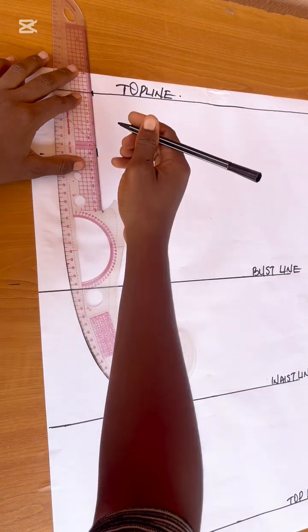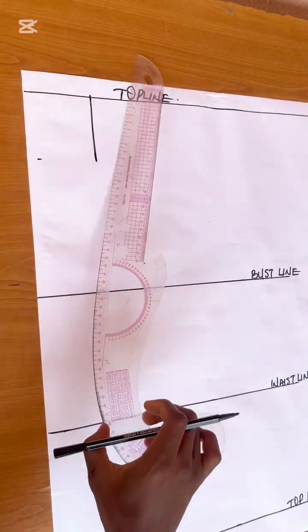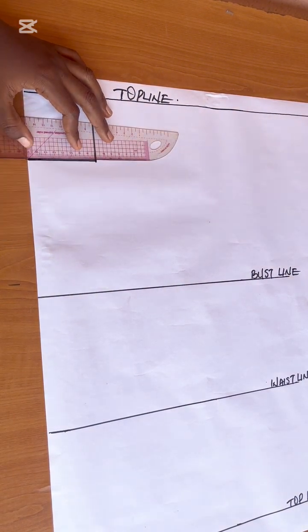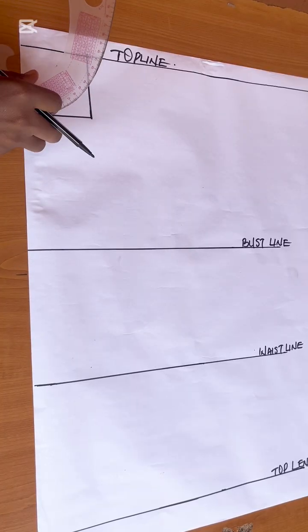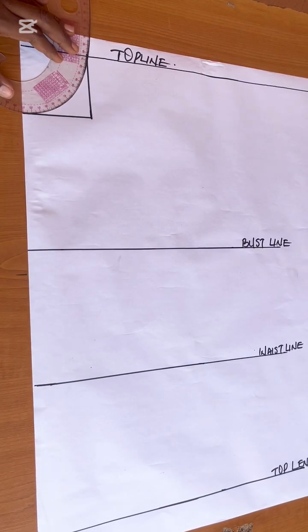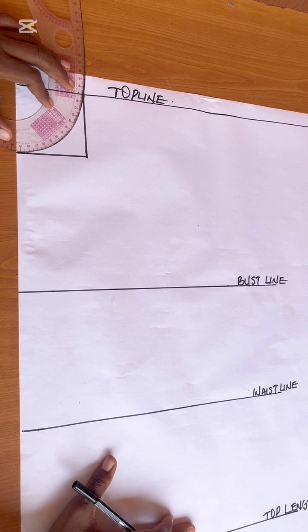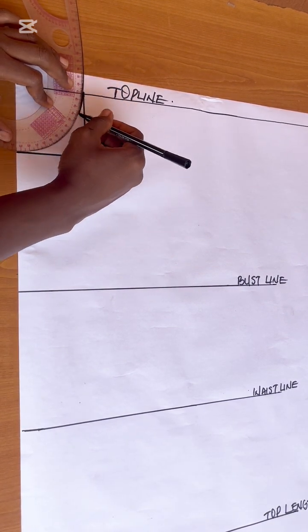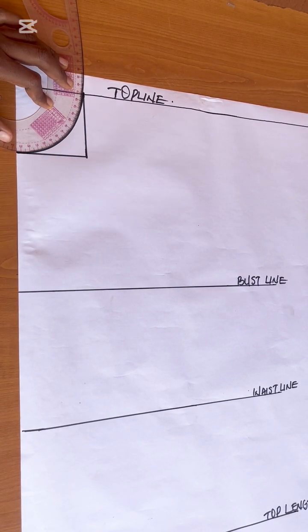After making a box shape, the next thing you do is to make a curve around the neck circumference. So I'll be using my curve ruler. Use the curvy part of your curve ruler, and you place these 2 points to meet each other, and then you just draw it as so. So this is your round neckline. This is how to get your round neckline.